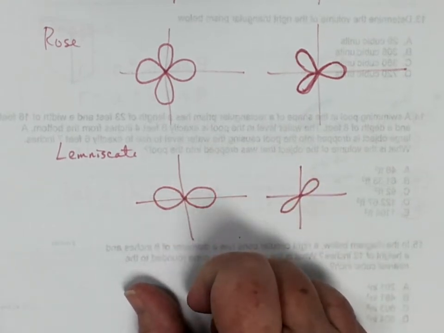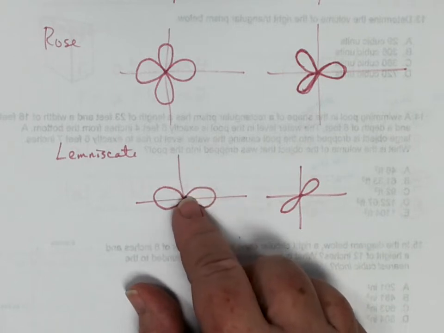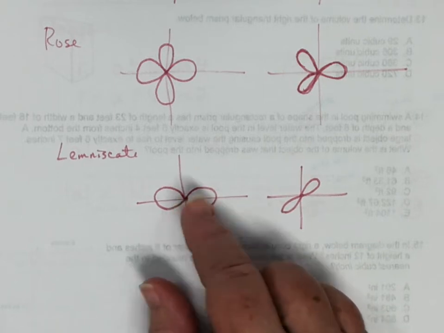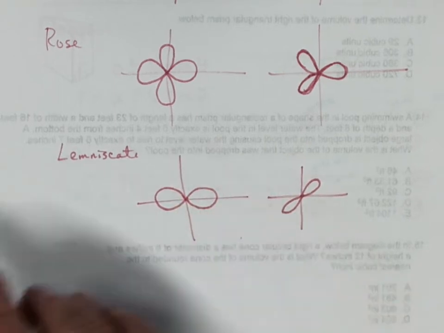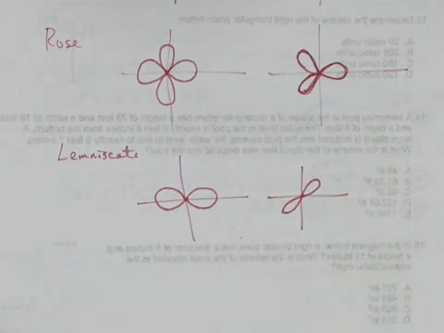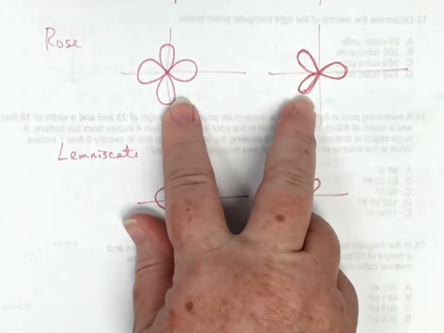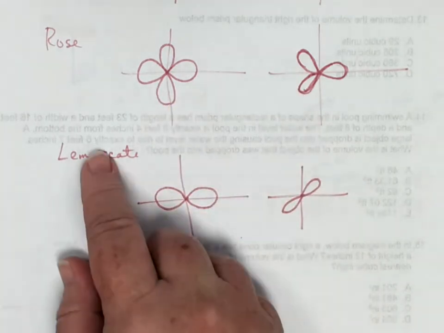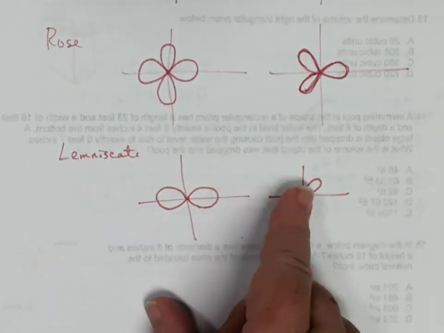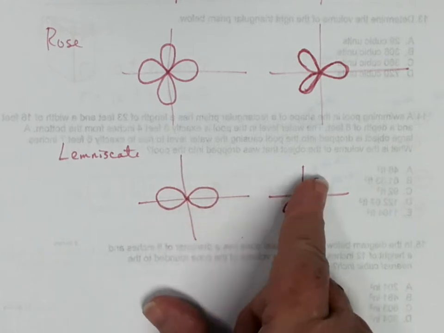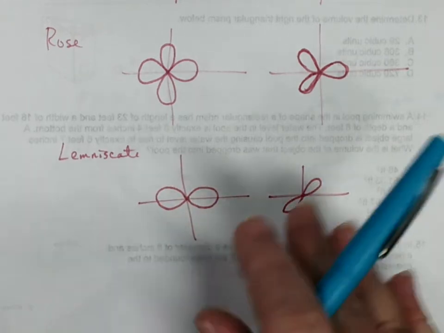So we kind of tend to call it a propeller, and you can either have a horizontal propeller or an oblique propeller. We're going to go into the equations of these. They are different. They do not follow any of the other patterns we've had so far. But I did want you to be aware when I'm talking about a rose that I'm talking about these shapes with multiple petals. A lemniscate is just a propeller with 2 petals either horizontally or in an oblique fashion.